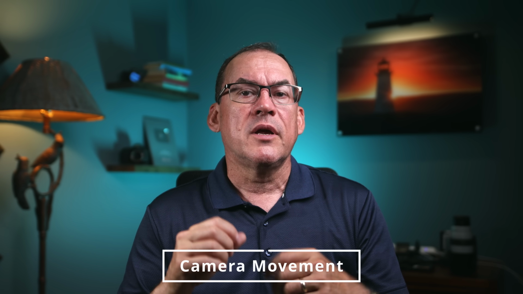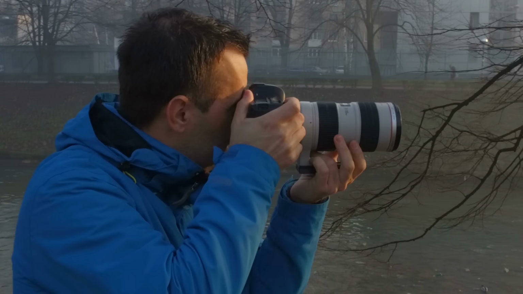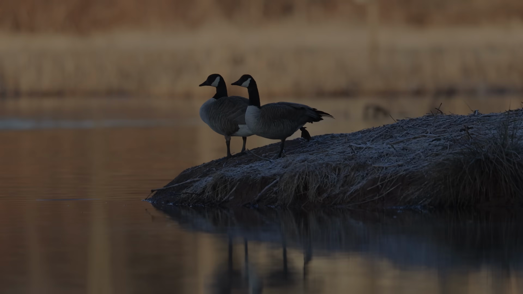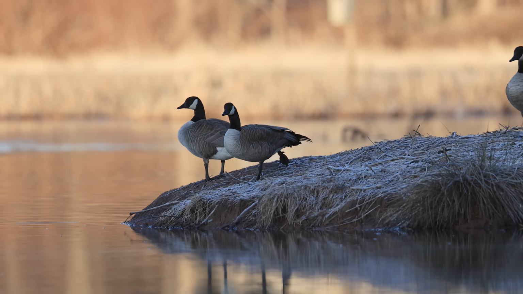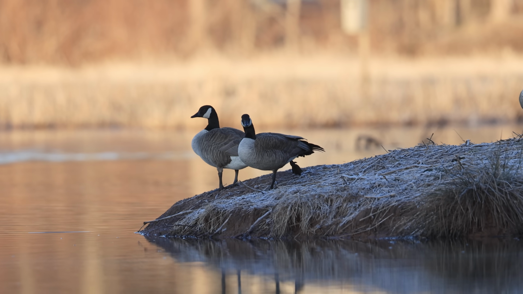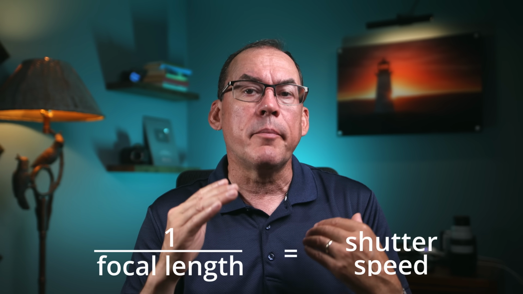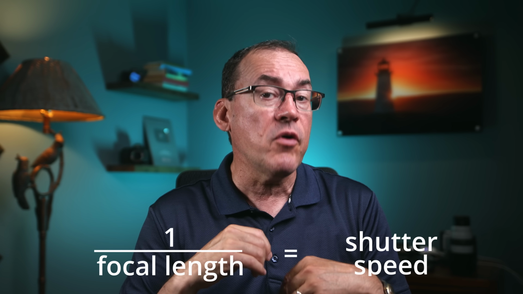Now there's also camera movement that needs to be managed if you're not on a tripod and are shooting handheld. Given that longer focal length lenses produce more movement in the viewfinder and across the sensor, longer lenses need faster shutter speeds to compensate. If you're shooting still targets, a handy formula to determine the best shutter speed is 1 over the focal length.